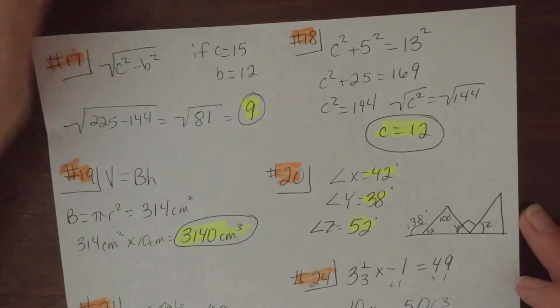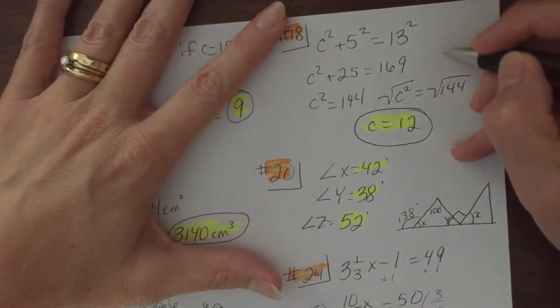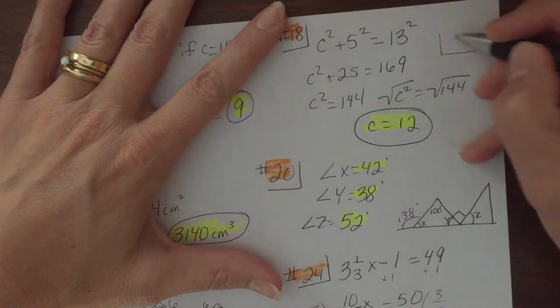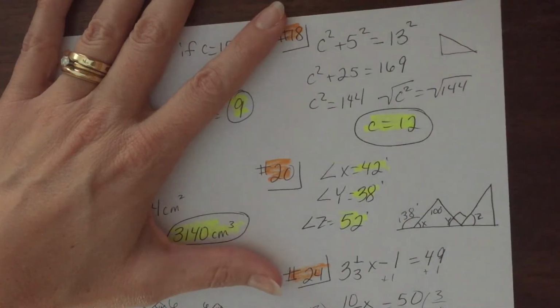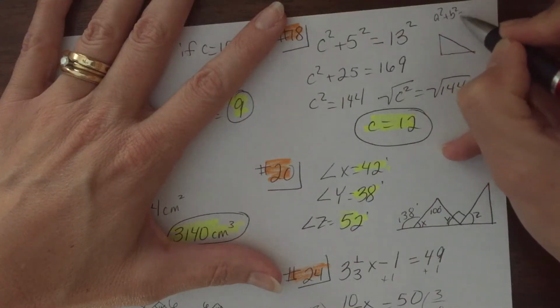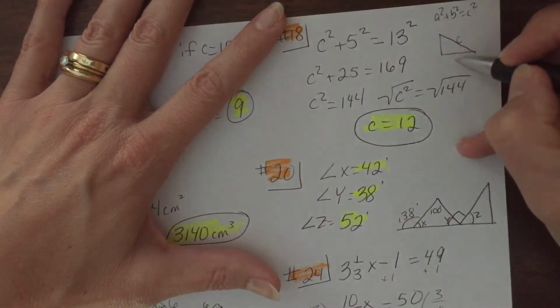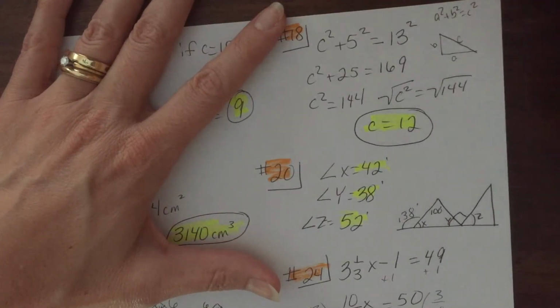Number 18 was one of our new types of problems with the Pythagorean theorem. Okay, so they gave us a right triangle that looked like this, right? And we know that our Pythagorean theorem is a squared plus b squared equals c squared, where c is the hypotenuse. So we have a and b as the legs.